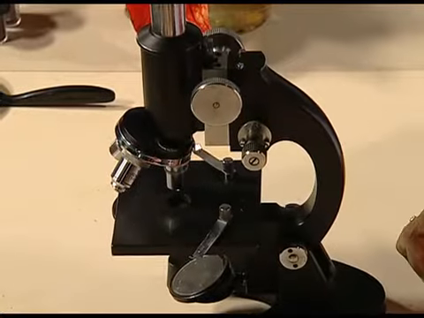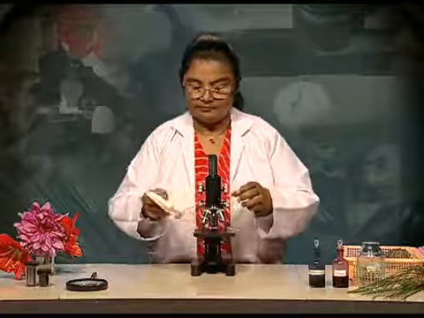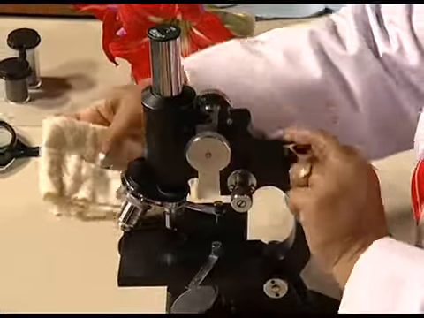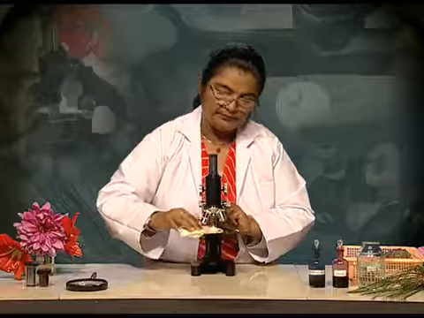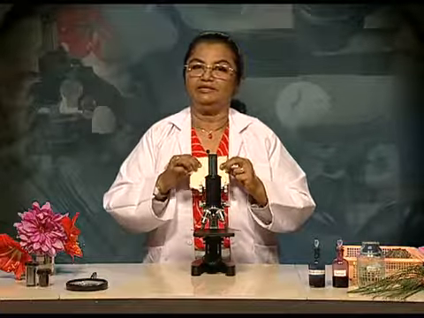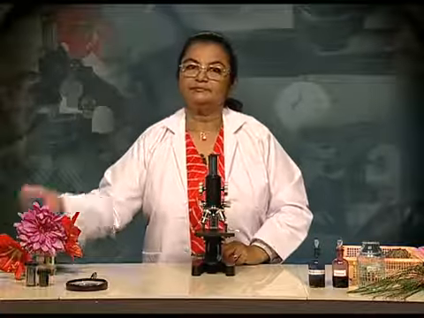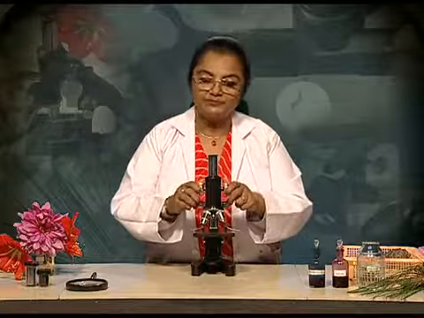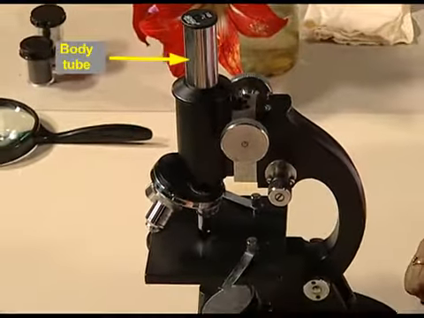Wipe the lens and stage. Use only lens cleaning tissue for cleaning, not any rough cloth. After use, lower the body tube so that the microscope fits into its box.